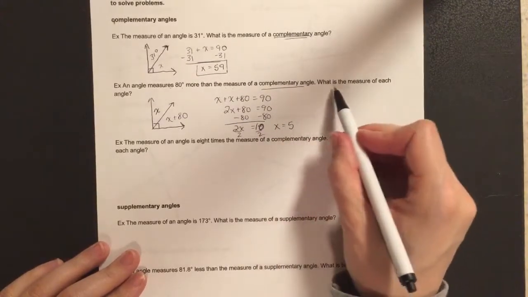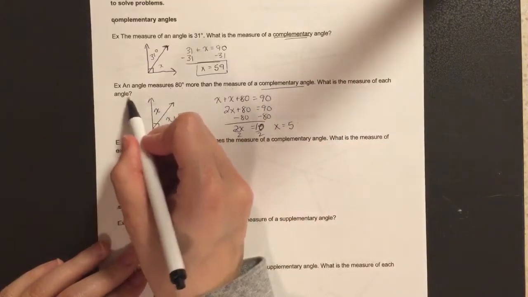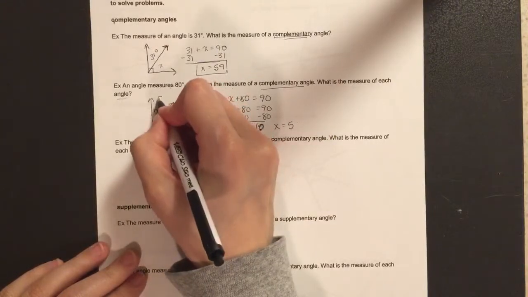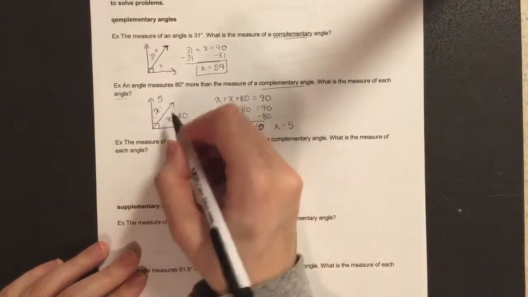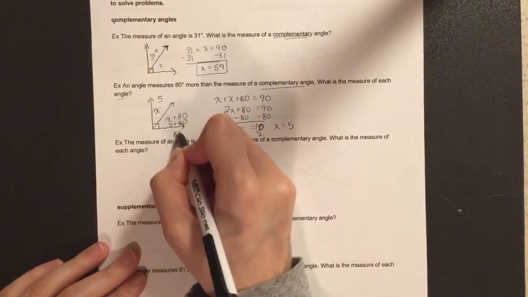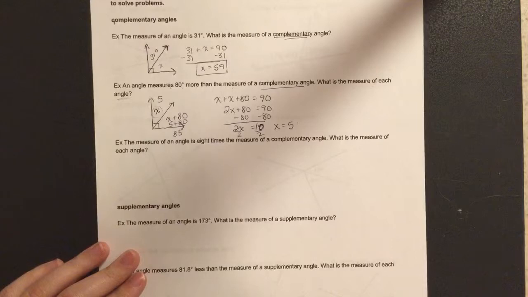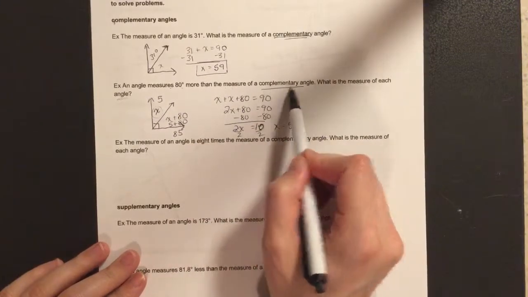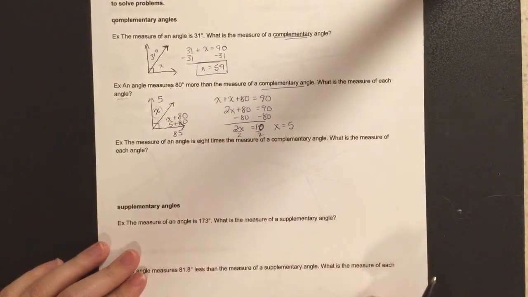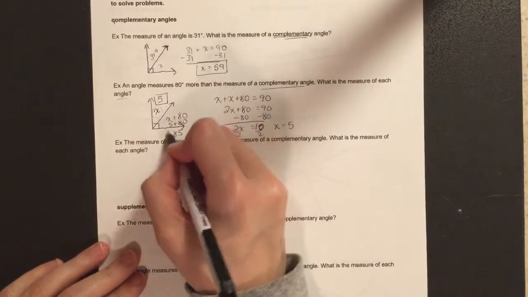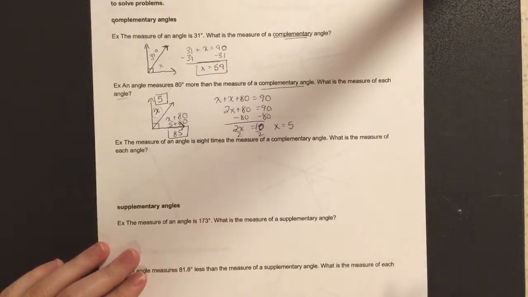Now, I'm not done because it says what is the measure of each angle. So one angle is just x. So one angle is going to be 5. And then the other is x plus 80. So I've got to go 5 plus 80, which is going to give me 85. And when you're doing these types of problems, you can usually check your answer to see if you got it right. And is 5 plus 85 really 90 degrees? It is. So we're doing okay. So the answer for this one is one angle is going to be 5 degrees. The other one angle is going to be 85.